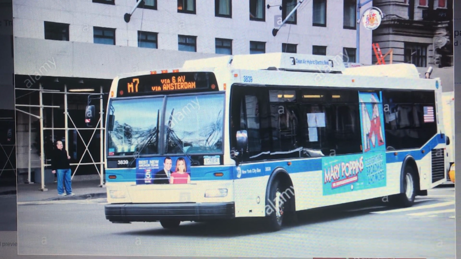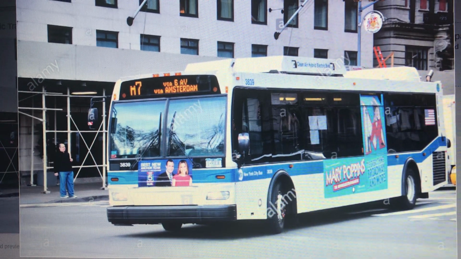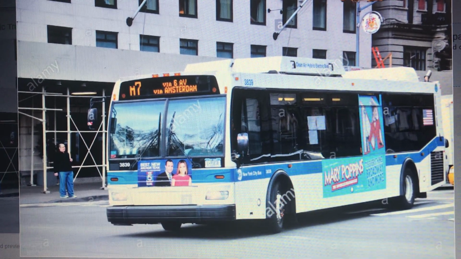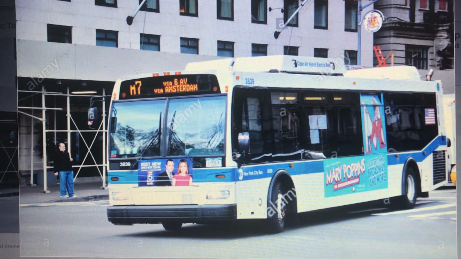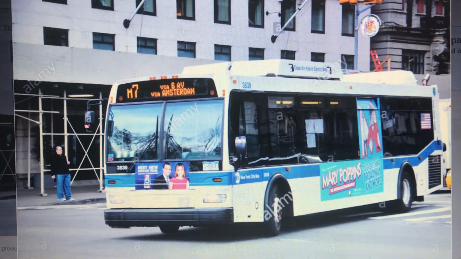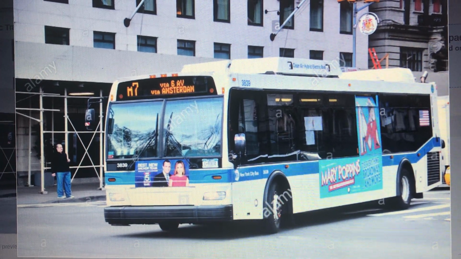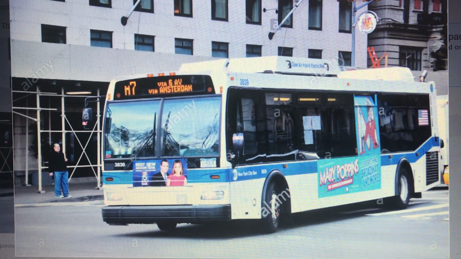Next stop, West 116th Street and Fred Douglass Boulevard. Transfers available to the B and C trains and M10. This stop is West 116th Street and Fred Douglass Boulevard. Next stop, West 116th Street and Adam C. Powell Boulevard. Transfers available to M2 and M2 Limited.